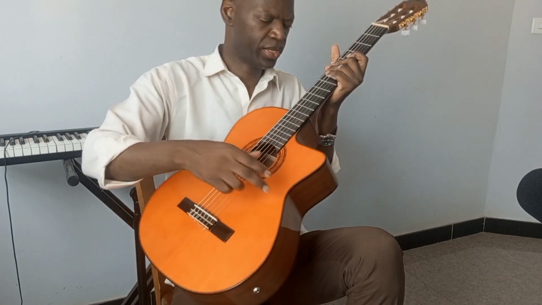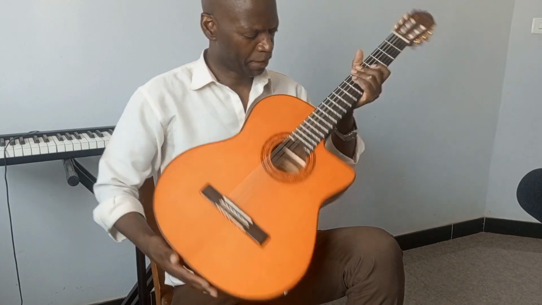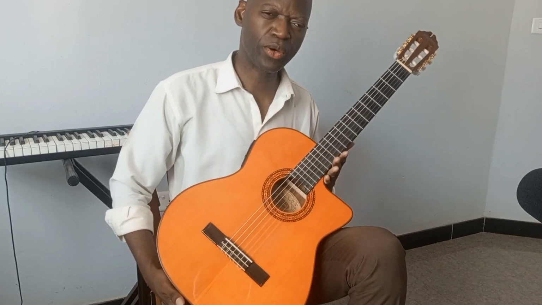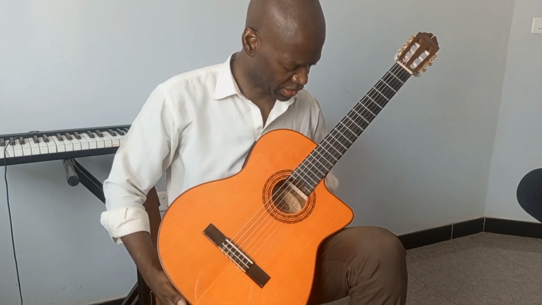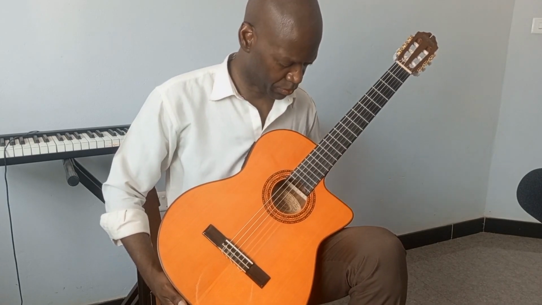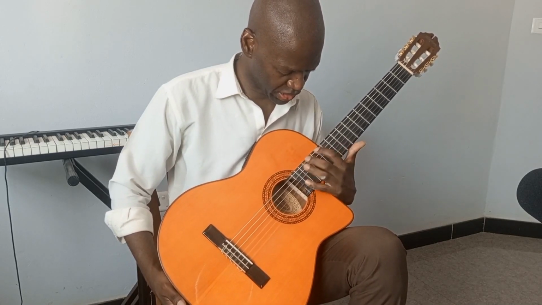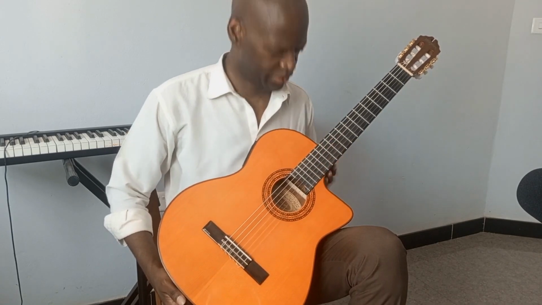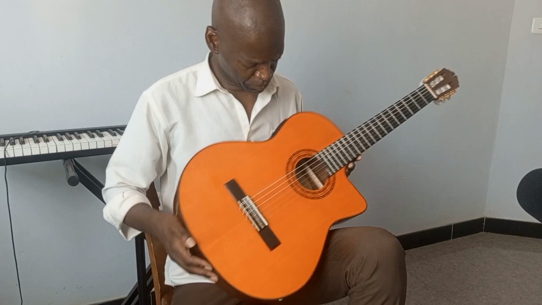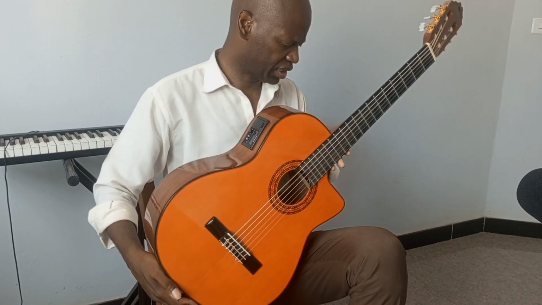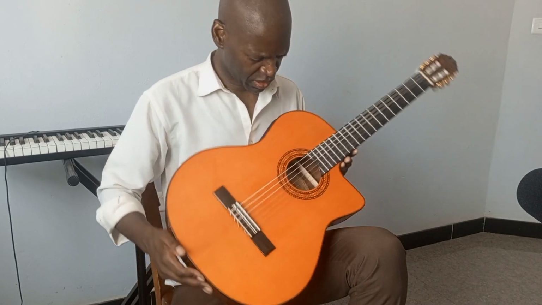It's called a cutaway, and you can either get a classical guitar with a cutaway, or you can get yourself one with a traditional shape, which does not have this. This enables you to easily reach the higher notes there, right? So I think this is about it in terms of parts of the guitar.